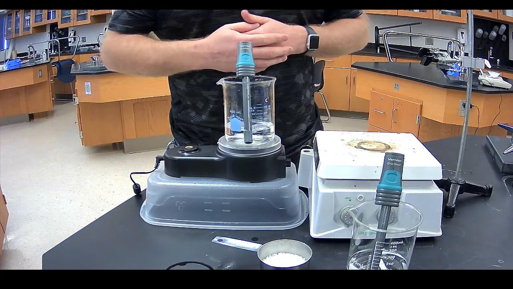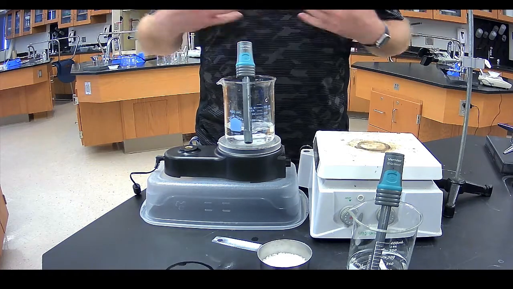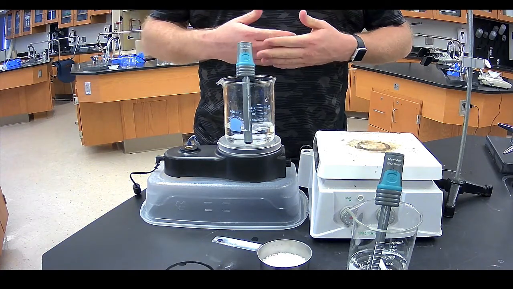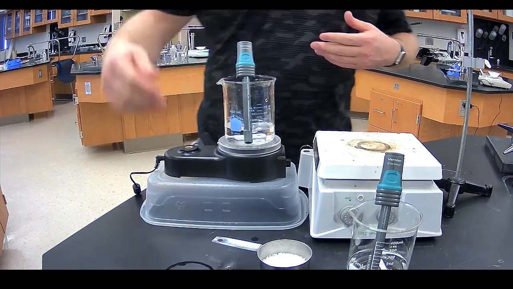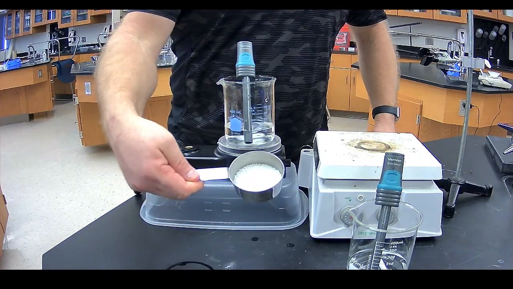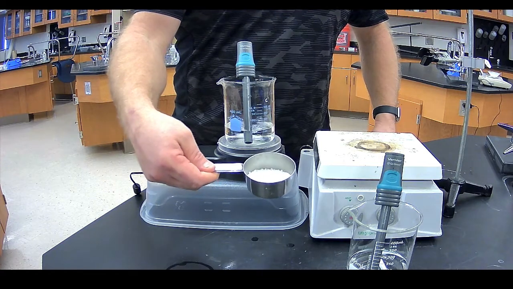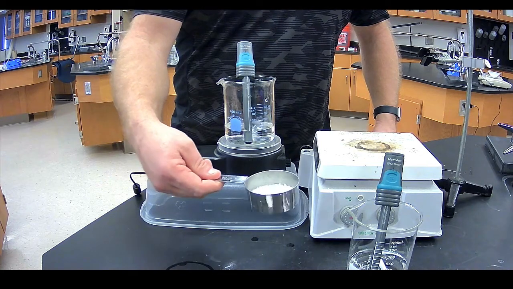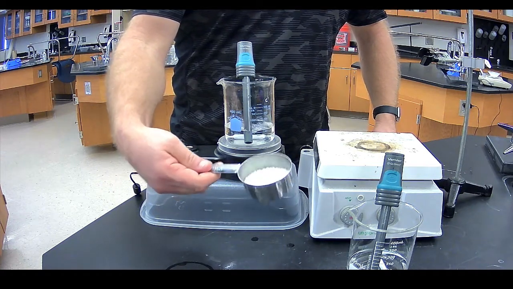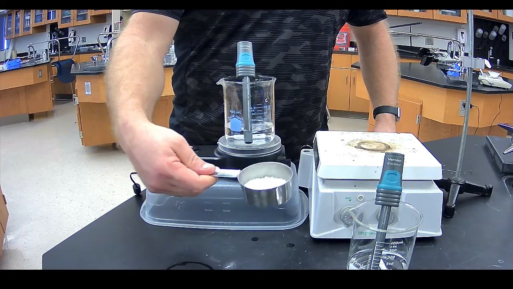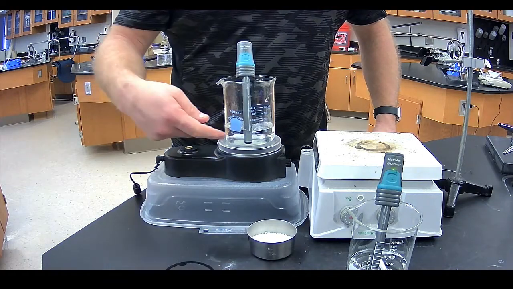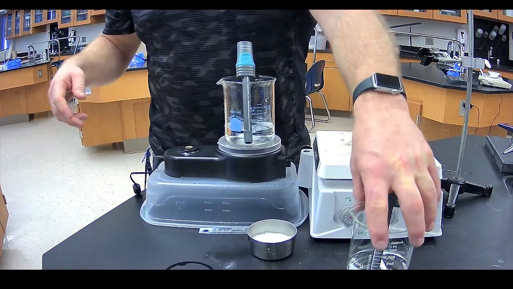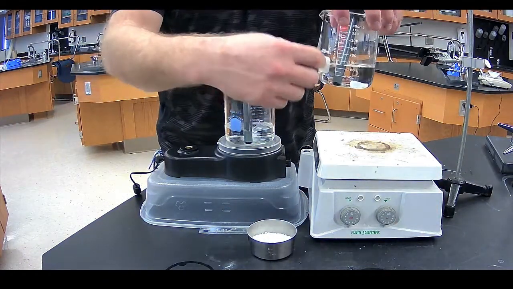Okay, in this little demonstration, what we're going to do is take a look at the solubility of solids in solution in comparison to temperature. So in our setup here, I have 60 grams of potassium nitrate solid right here. And potassium nitrate we know to be an ionic compound, so it will be an electrolyte once it dissolves. That can become important for us.